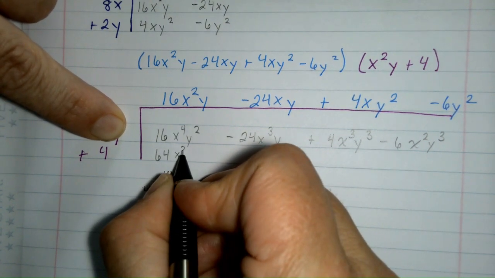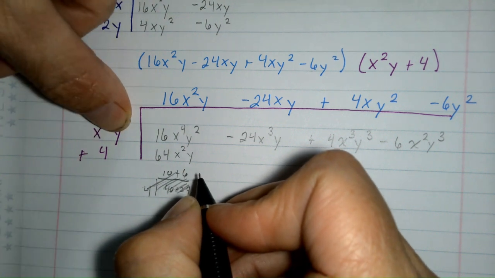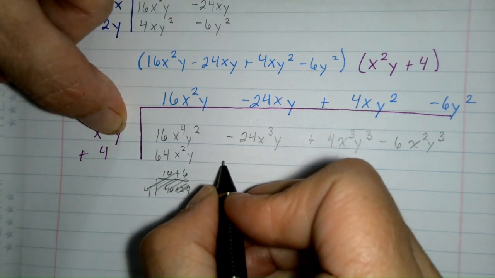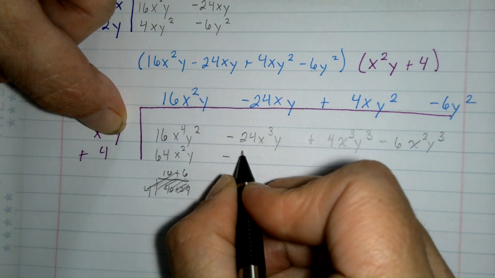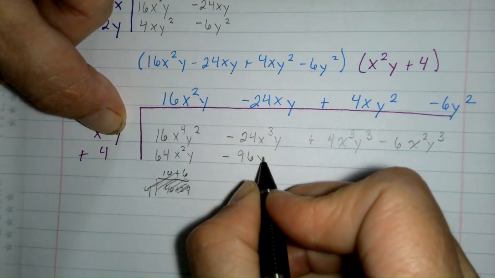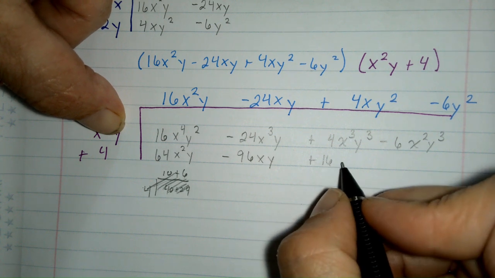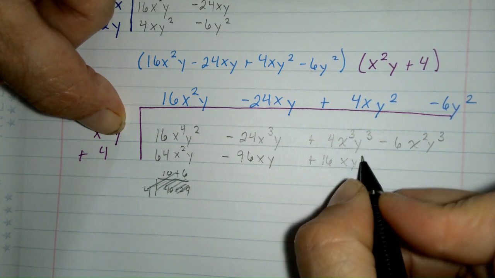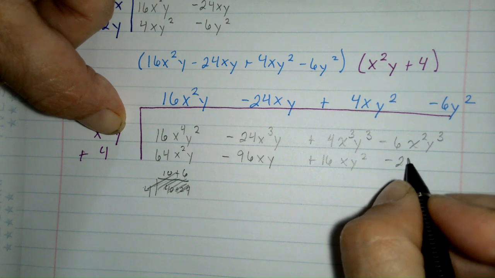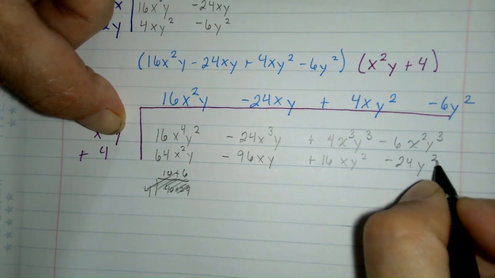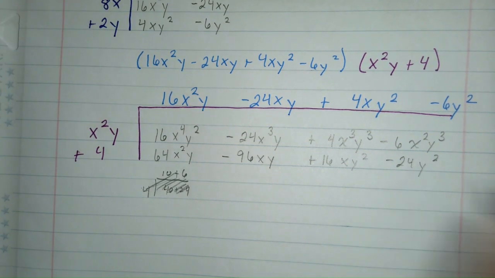We would have x squared y, I know some of you are like, I'll just grab my calculator. Negative 96xy plus 16, because 4 times 4 is 16, xy squared, and minus 24y squared. Okay, we have 8 terms.